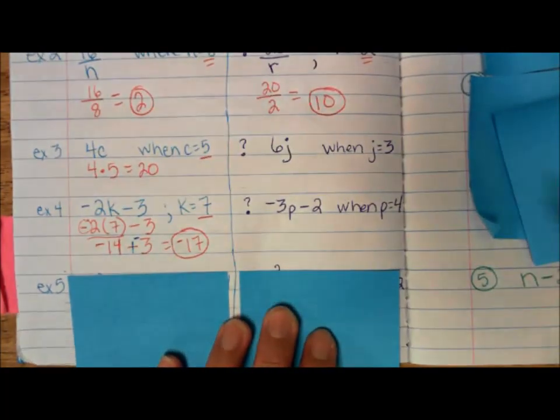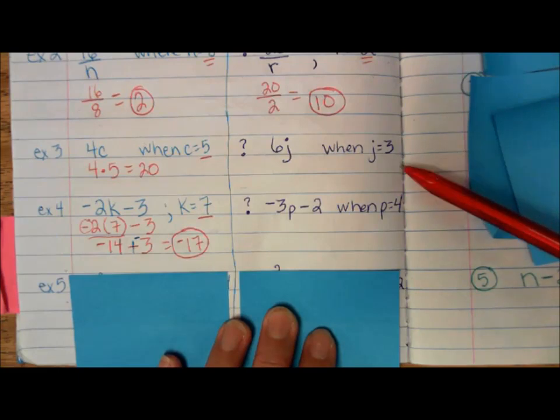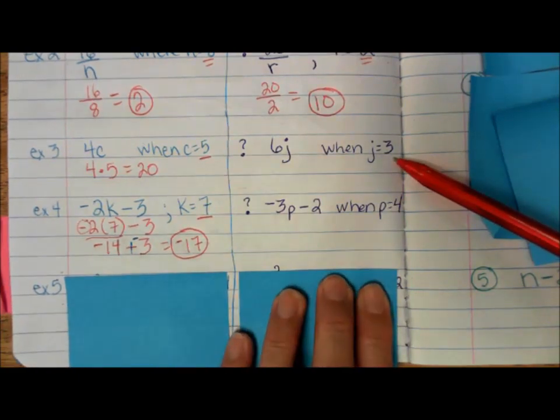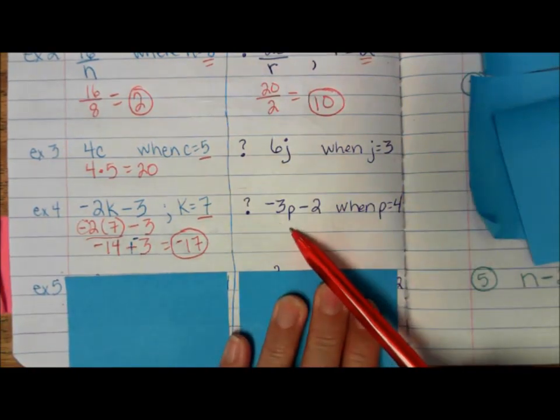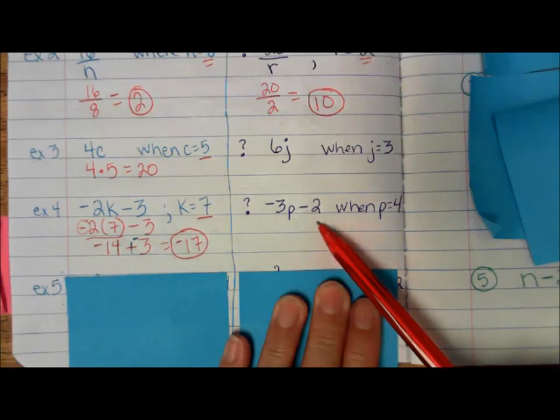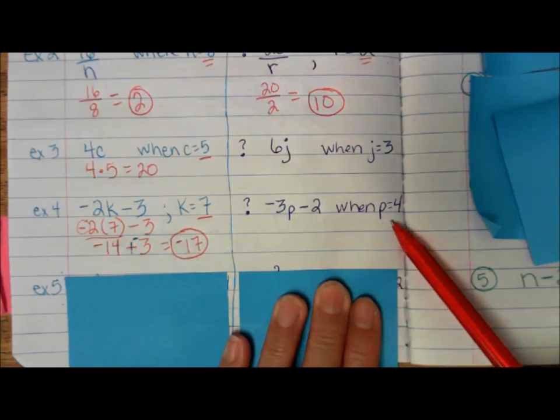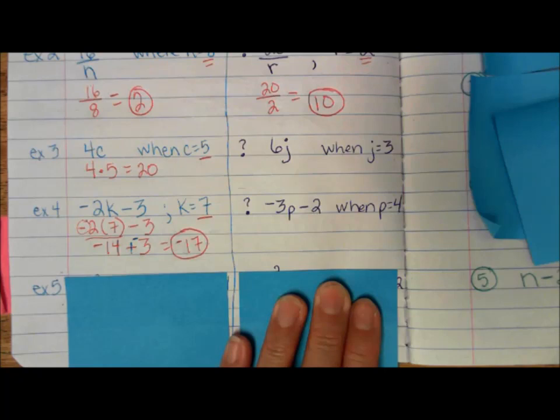All right, you're going to try 2. Go ahead and copy down 6 times j when j equals 3, and then negative 3 times p minus 2 when p equals 4. Go ahead, pause the video after you copy those down and practice them. Come back on.